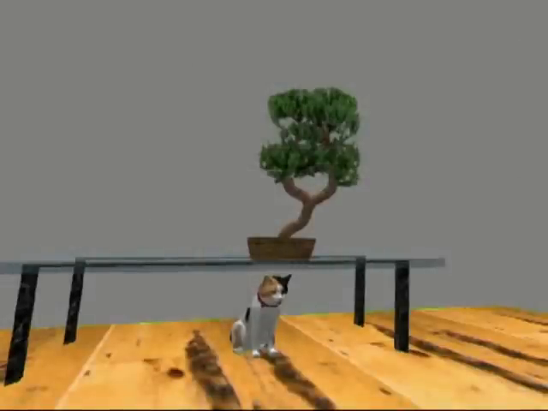Here is another example. Take a look at what we have here. Going from the bottom to the top, we can see a wooden floor, a cat, a glass table, and a bonsai tree. Hello, Kitty. Now, we know from before that when something is over something else and touching it, we say it is on that thing. So the cat is on the floor and the bonsai is on the table.